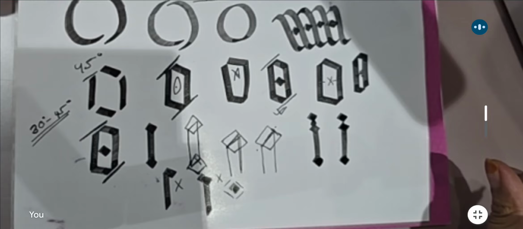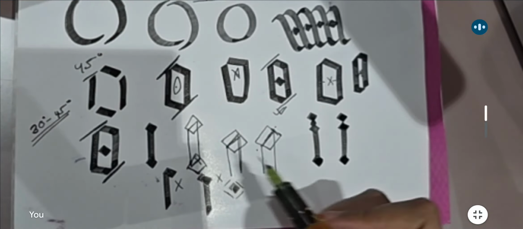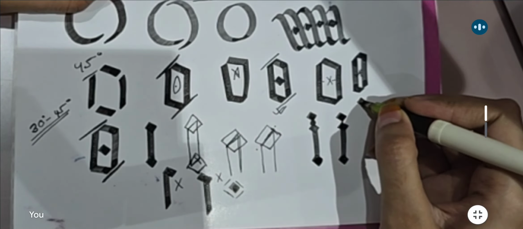Now next is L. We can make L in different types, but first, as I am talking about this one, we'll learn this shape first.